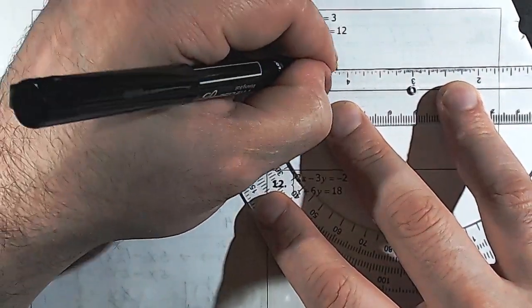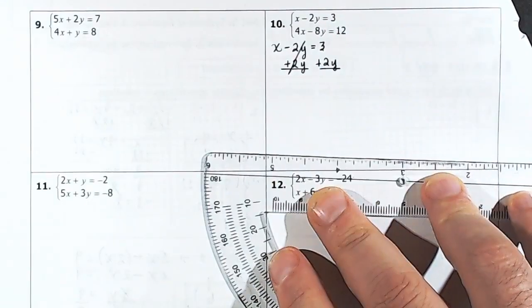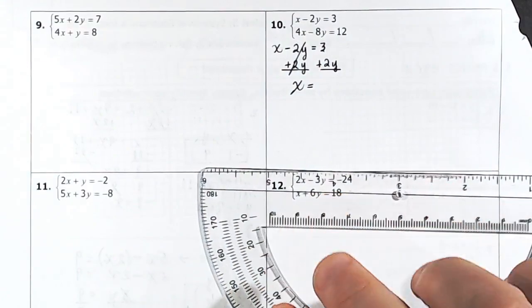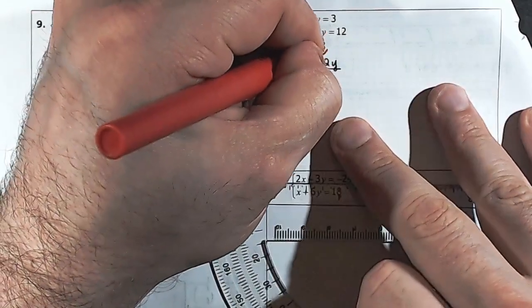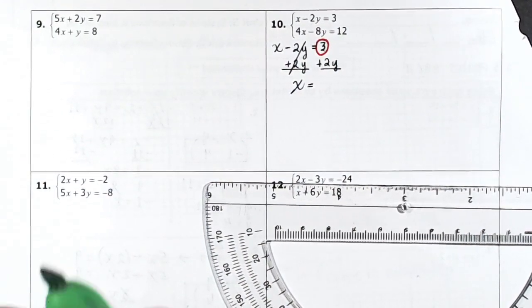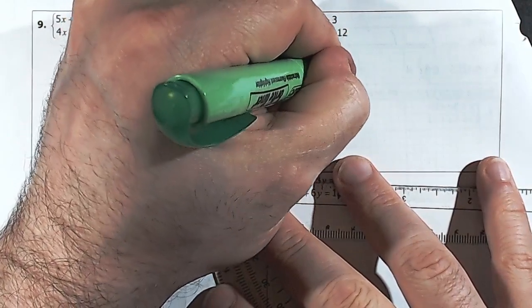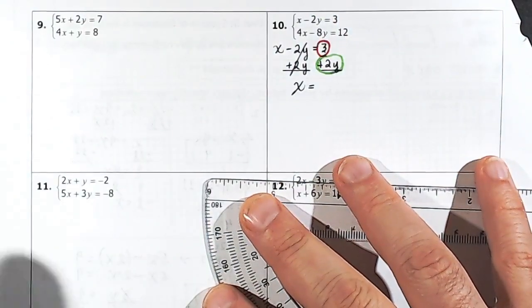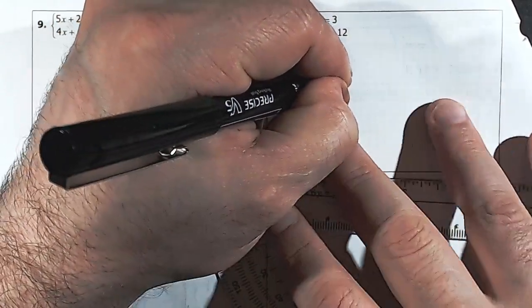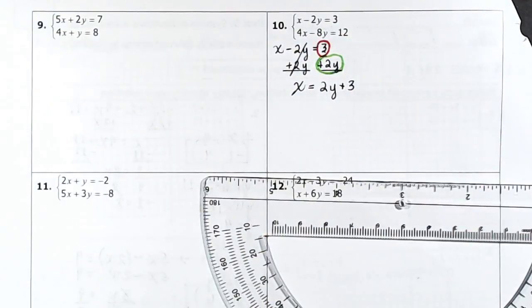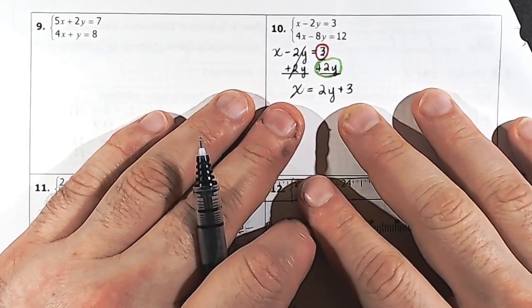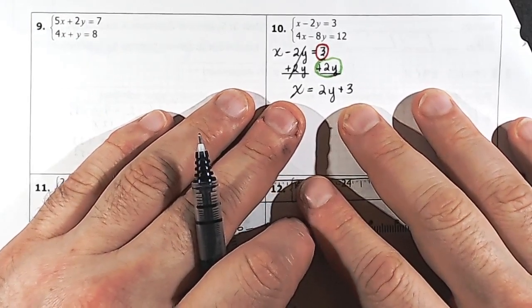On the left, the 2y's cancel out, and I now have x equals. Now remember, you can't mix this 3 with this 2y. These are horses of a different color, apples and oranges. So basically, you're just going to write x equals 2y plus 3. Otherwise, you'd be mixing them somehow, and you can't mix them. So now, ladies and gentlemen, we have one of our equations entirely solved for one variable. X now equals 2y plus 3.